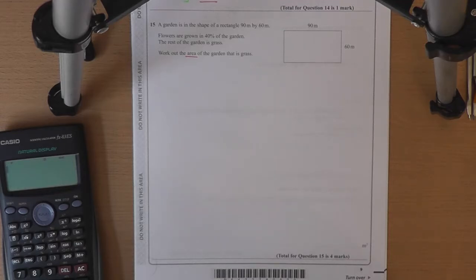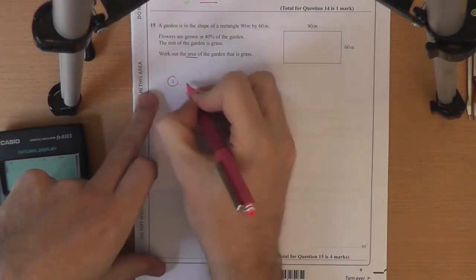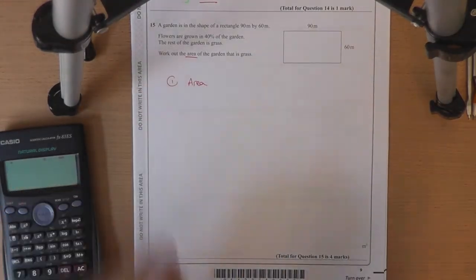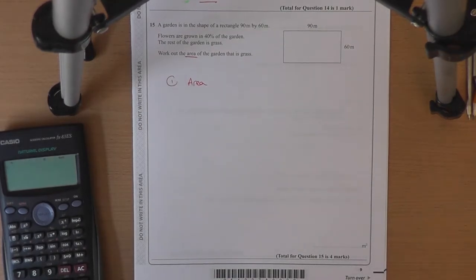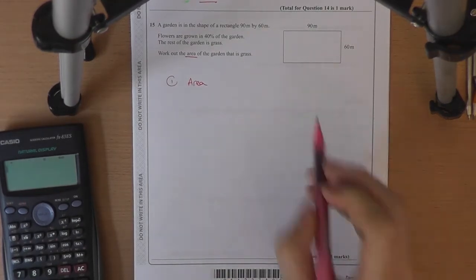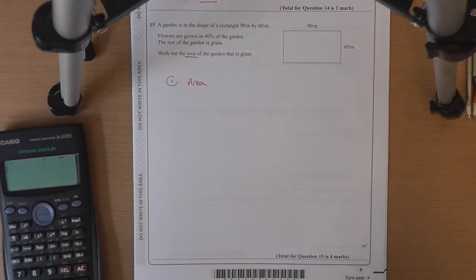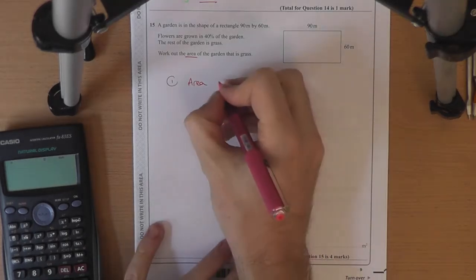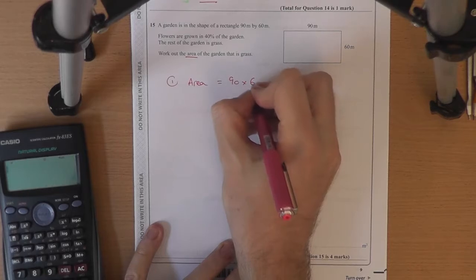Well, we know that the flowers cover 40% of the garden, so they must cover 40% of the area. The part of the garden that is not the 40% covered by the flowers must be the grass. So we need to start by working out the area of the whole garden so that we can then break it down in that kind of way. So step 1, we need to work out the area of the garden. How do we work out the area of a rectangle? Well, we take the 2 dimensions, we take the across and we take the up down, and we times them together. So we're going to do 90 times 60.